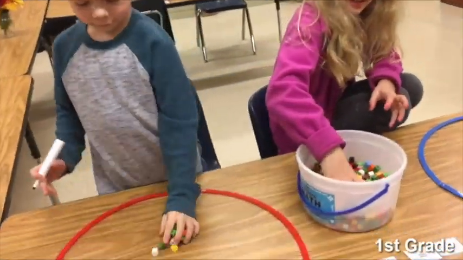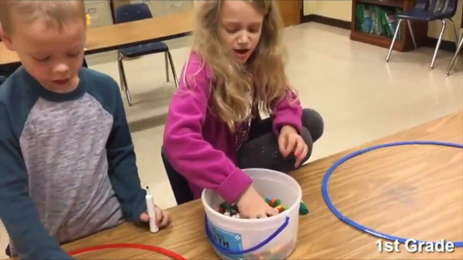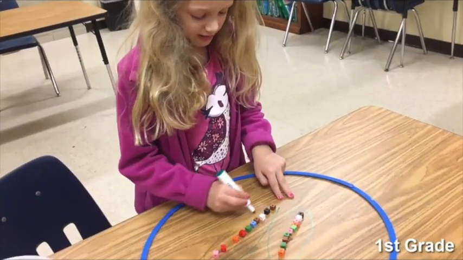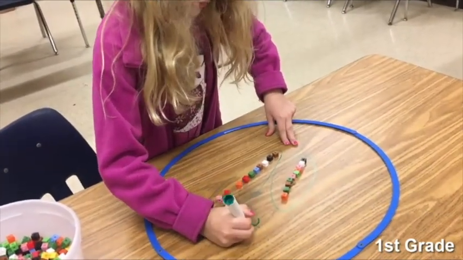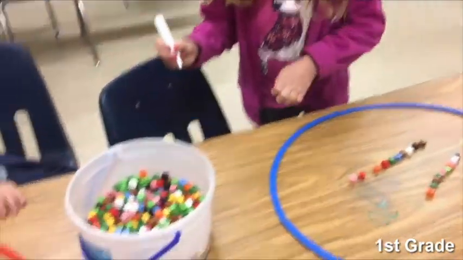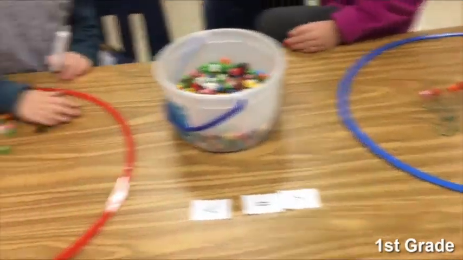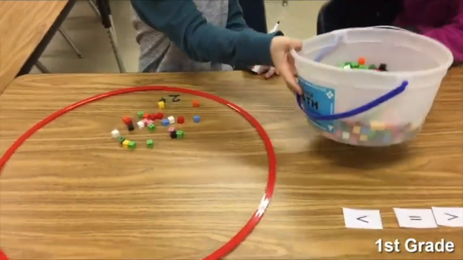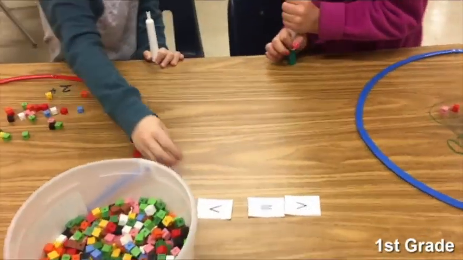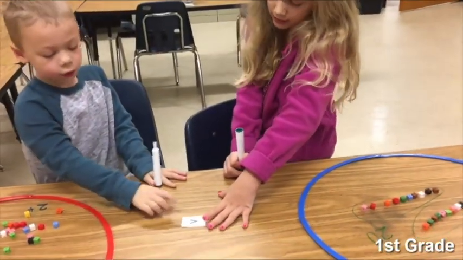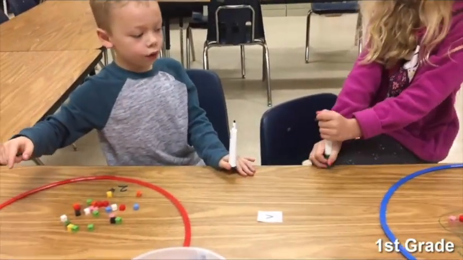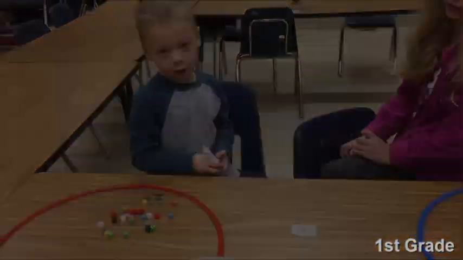Trying to get a lot? I'm trying to get little. 2 groups of 10 makes 20. I got 24. Okay, let's compare our numbers. You have 20 and you have 24. Which symbol should we use? This symbol. So 20 is less than 24.